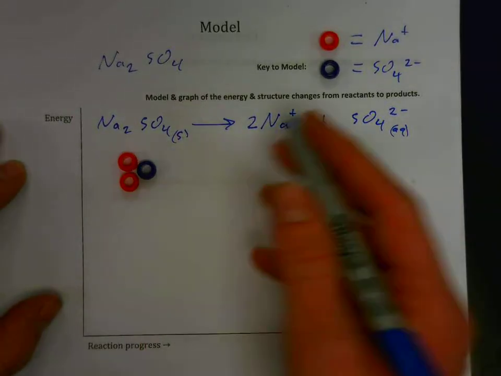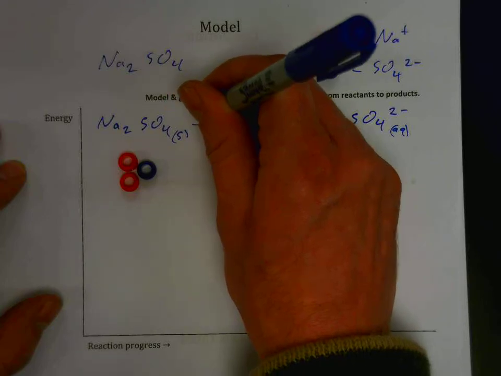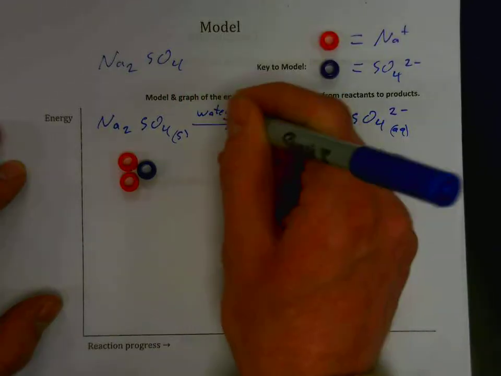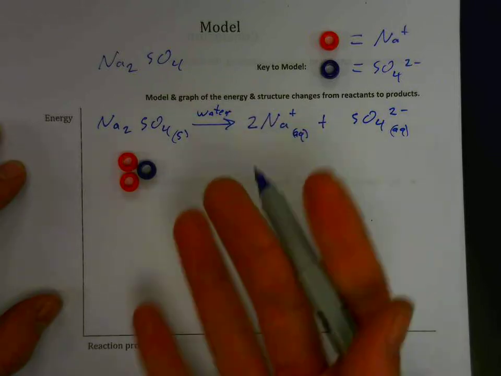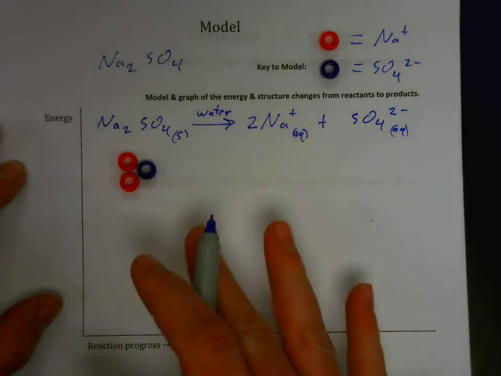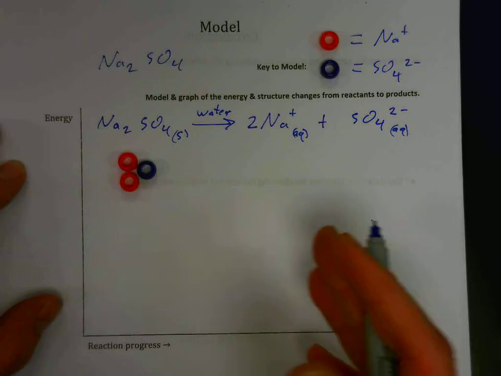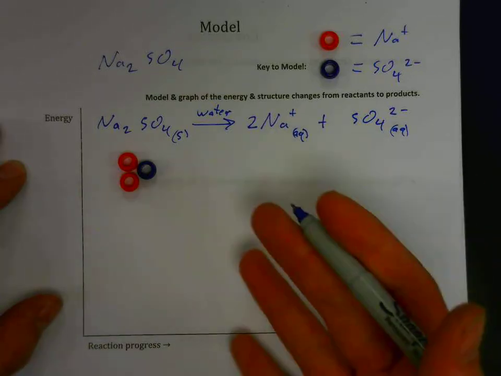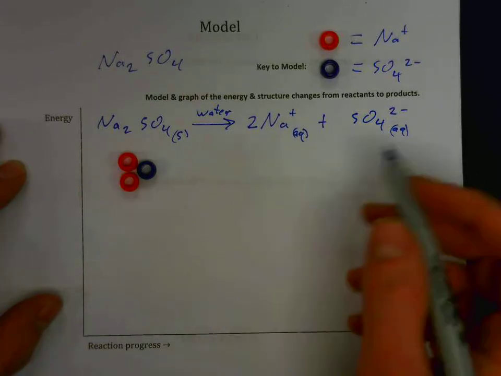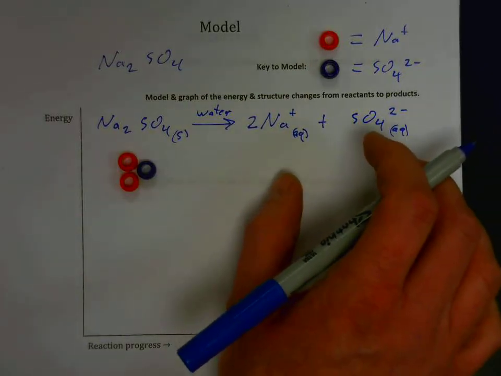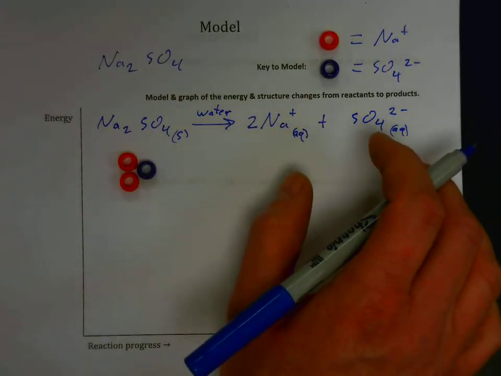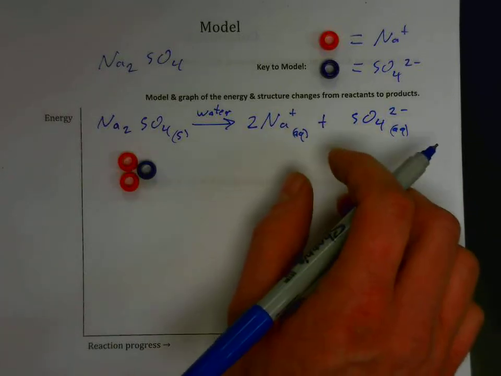And as it is put into water, I guess water itself is not actually a reactant or product in this process. It's not even technically a chemical reaction, but it's put into water, and so then the sodium separates from the sulfate.